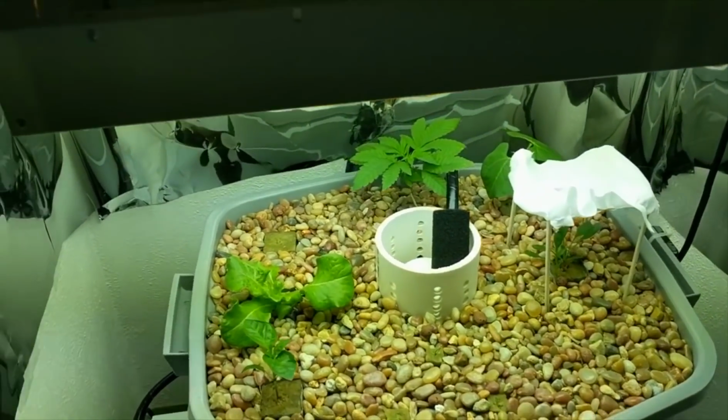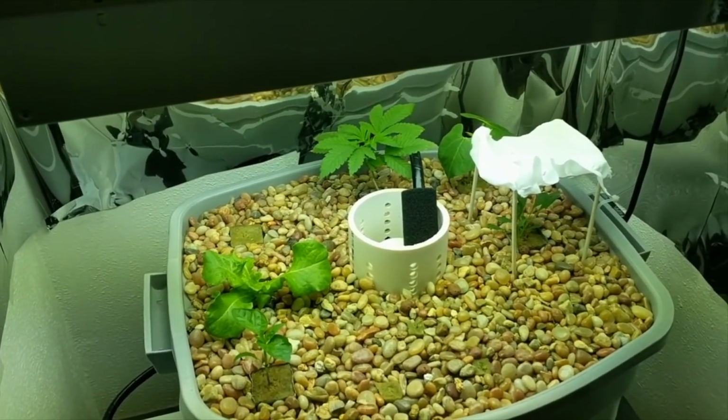Probably way overstocked. Let me know if I should take out some of these plants. Heck yes, Danny, you're way overstocked. Man, you are way overstocked in that little system there. The problem is once these flowering plants and the fruiting crops you have in here start growing, they're going to overshadow and block out all the sun for this lettuce. The poor lettuce is not going to have any sun.